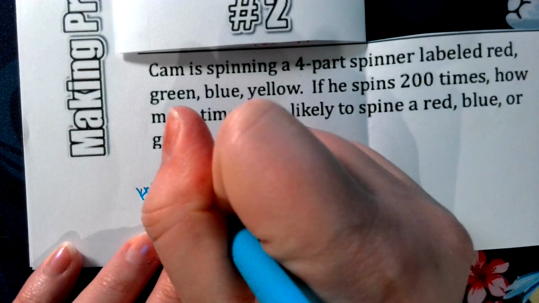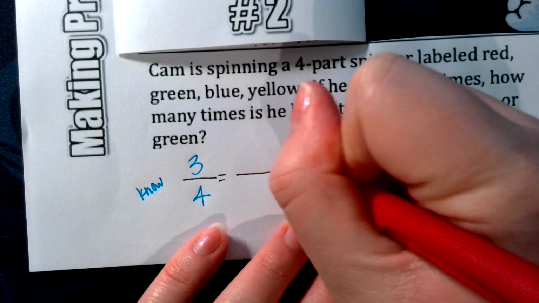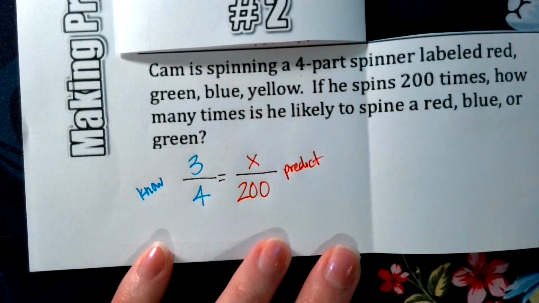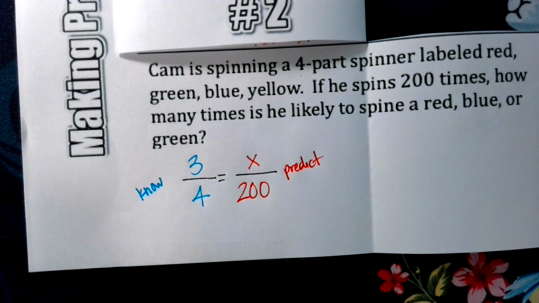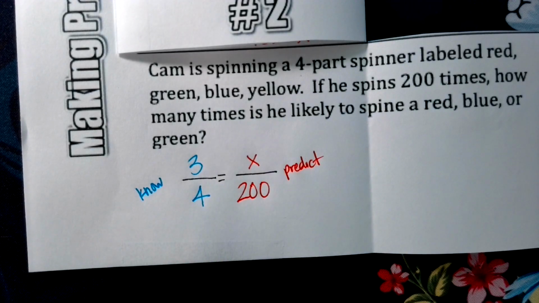So my probability of spinning one of those numbers would be 3 out of 4. And we're trying to predict how many times out of 200 total spins. If you need to fix that, go ahead and make those corrections as you need to. But if you got that set up correctly, go ahead, pause the video and solve that whole prediction for me. How many times do you think it'll be red, blue, or green?